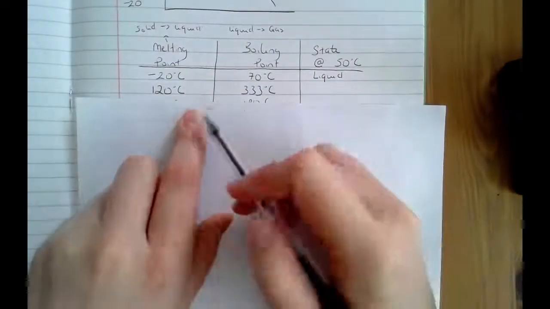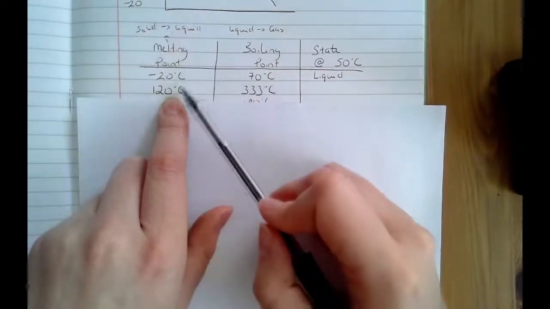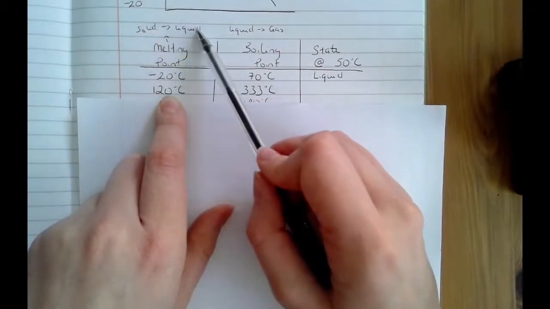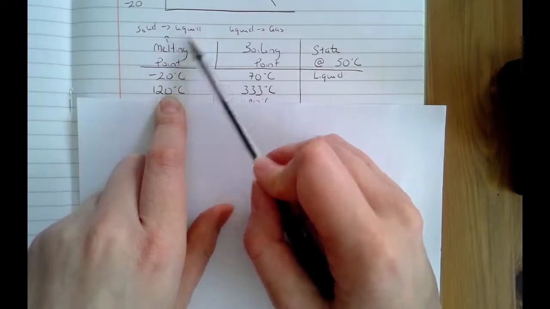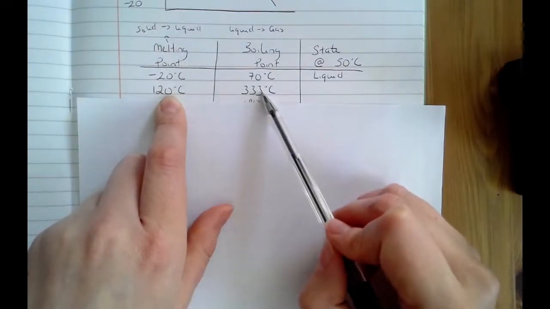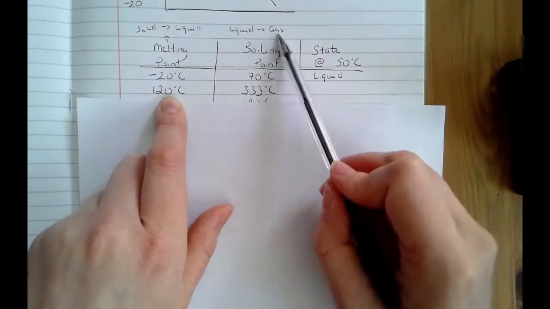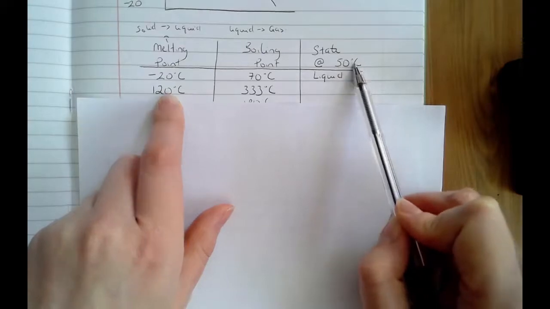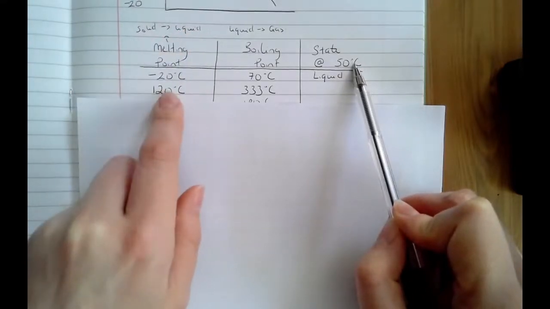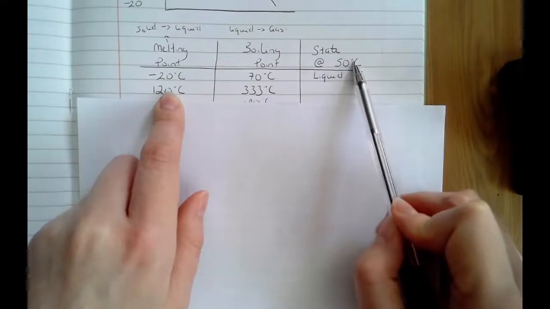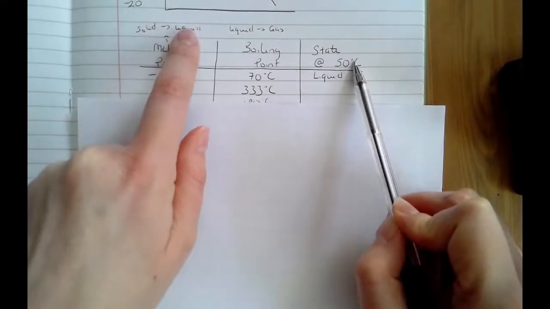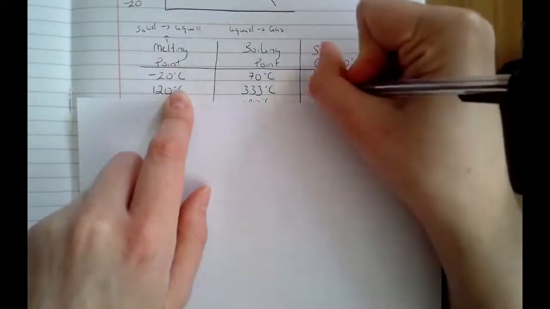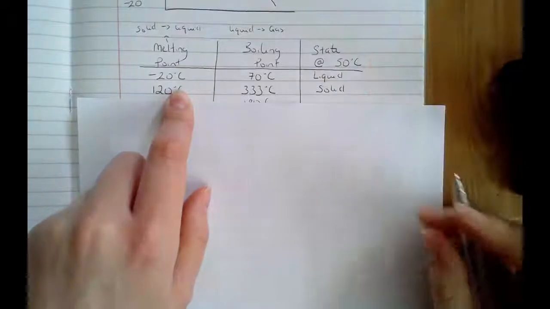The next substance does not melt until 120 degrees Celsius, so it stays as a solid until it hits 120 degrees Celsius, and you have to heat it right up to 333 before it becomes a gas. So what state is it at 50 degrees Celsius? Well, it won't melt until 120 degrees. 50 degrees Celsius is not enough to melt my solid. Therefore, if I don't have a high enough temperature to melt my solid, then it will be a solid at 50 degrees.